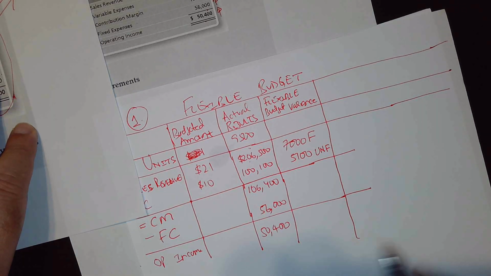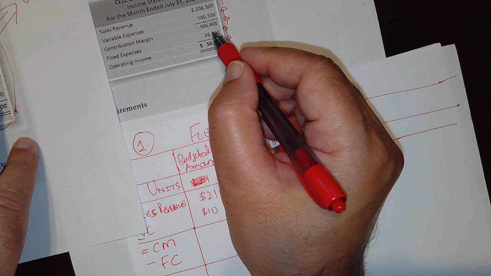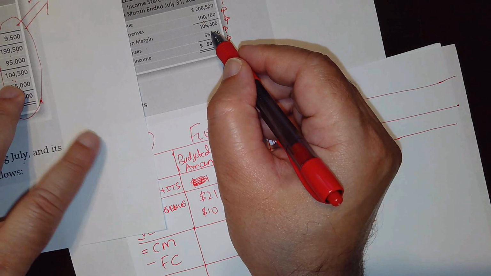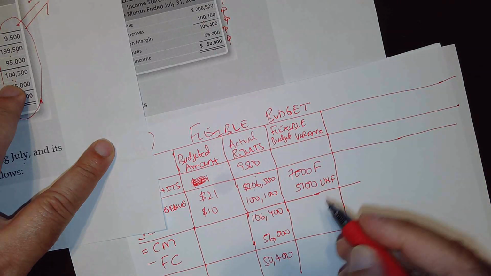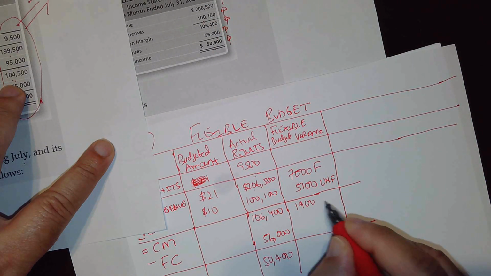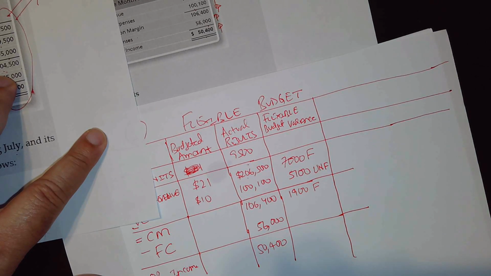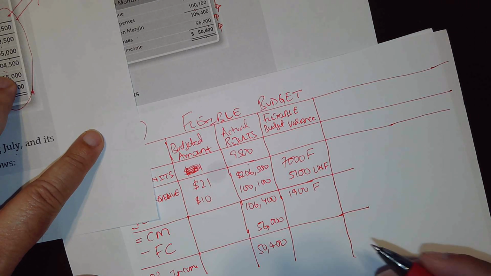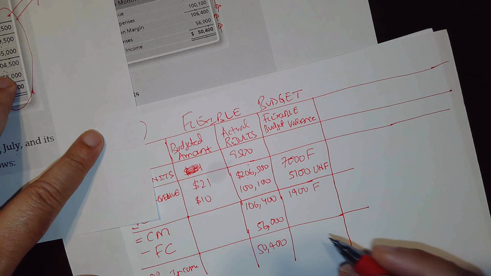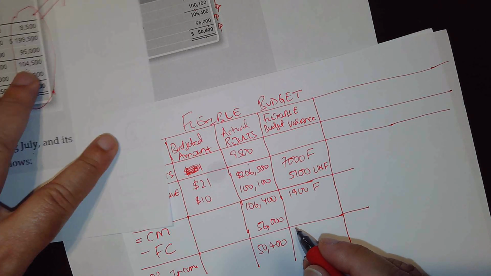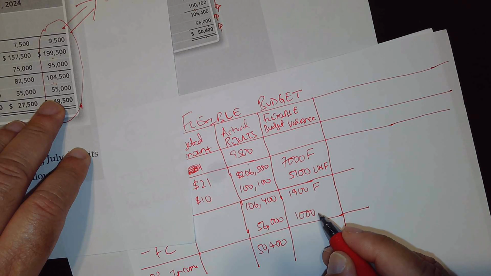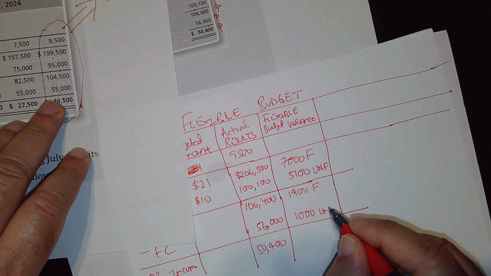So the contribution margin is 106,400. We have budgeted 104,500. So the difference here is 1,900, and that 1,900 is favorable. So every time contribution margin goes up, it's favorable, and when it goes down, it's unfavorable. The next thing is fixed cost. The fixed cost we have budgeted is 55,000. So our fixed cost is going up, so obviously it is going to be unfavorable.